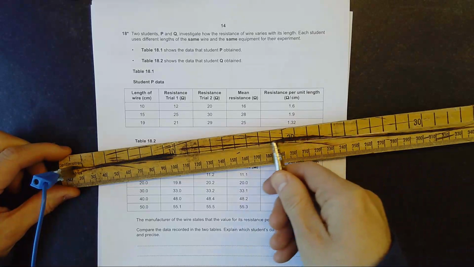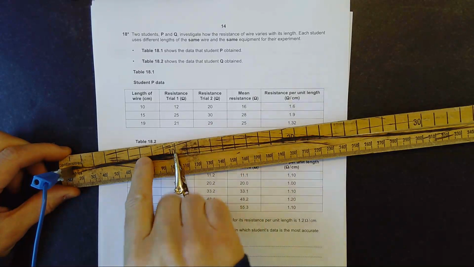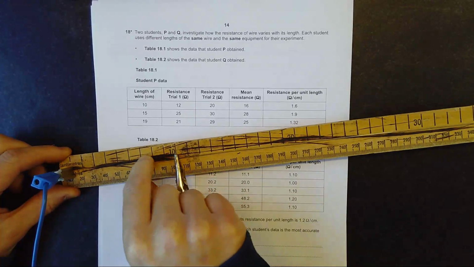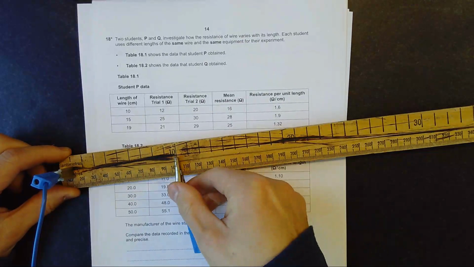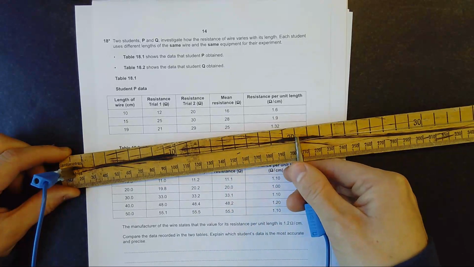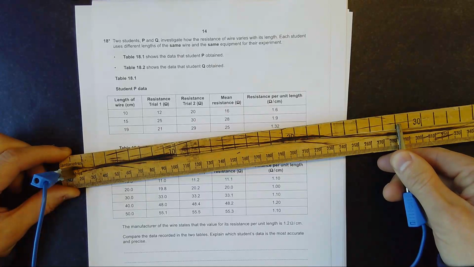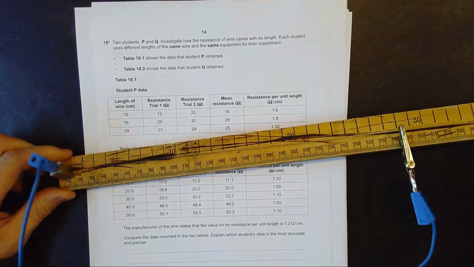You can see on here that when the wire is really short, you get a lot of heating happening, and you can see where the rule has been burnt underneath from it getting very hot. So data for shorter wires is not normally very good. The resistance ends up being higher than it should be just because the wire gets very hot. So that's the sort of practical that they did to get this data.